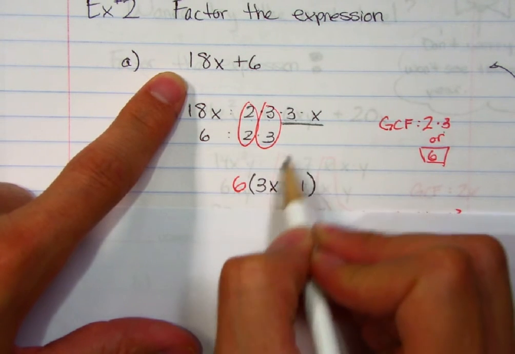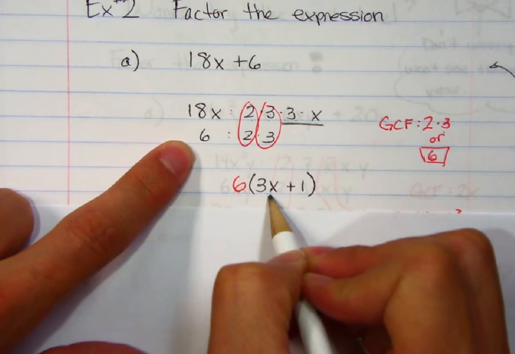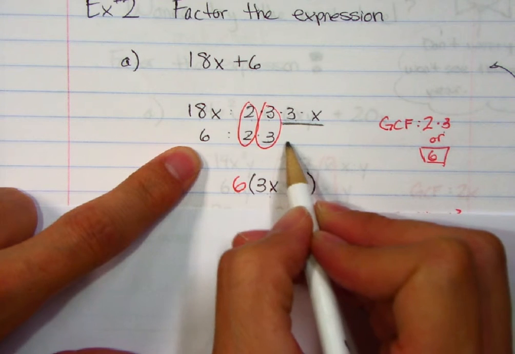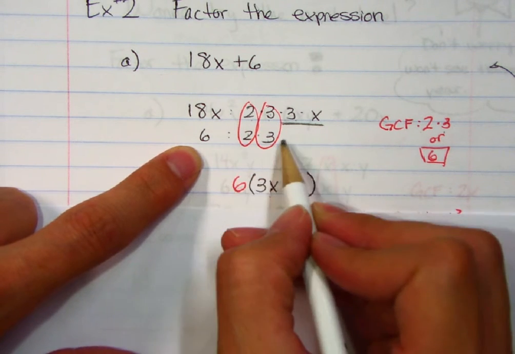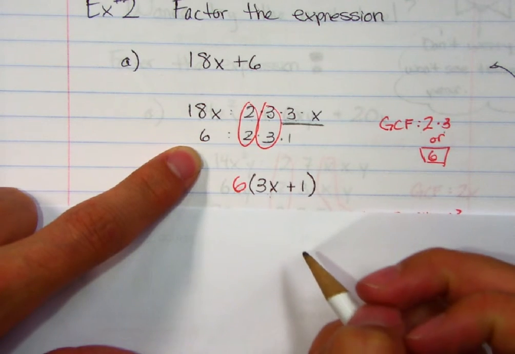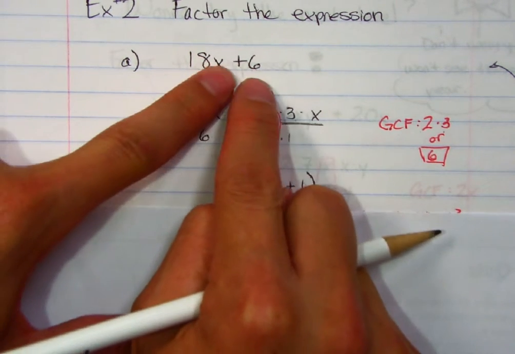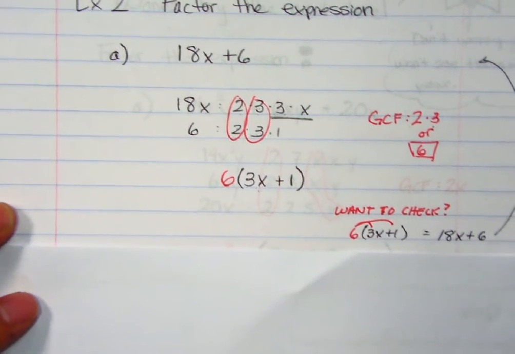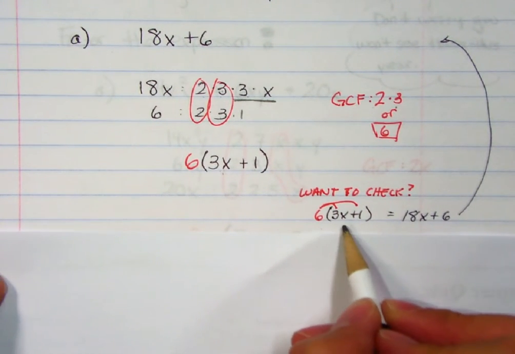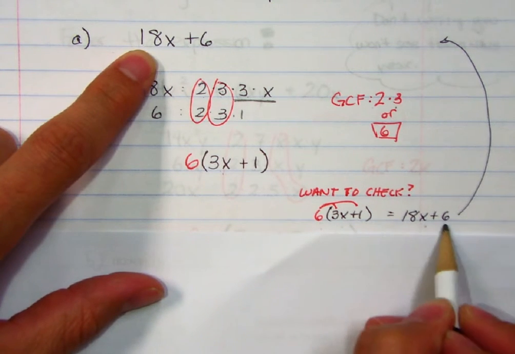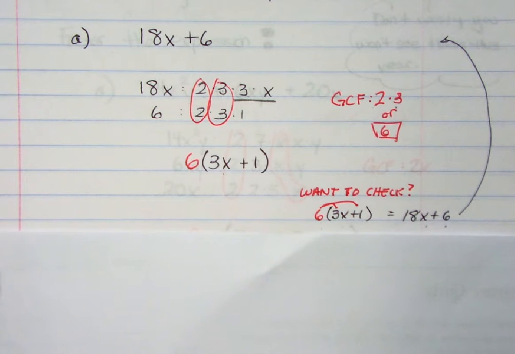If you're not sure, look back at what you're left over with. 6, I divide 6 by 6, I end up with 1. Reason that's here is there's nothing left when I took out the 2 and the 3, so there's still that 1 there. So you're dividing this by 6 and that by 6. And you can check your work by substituting it back, going, hey, 6 times 3x, that should be 18x, yes. 6 times 1 is 6, yes. And that's how you can double check.